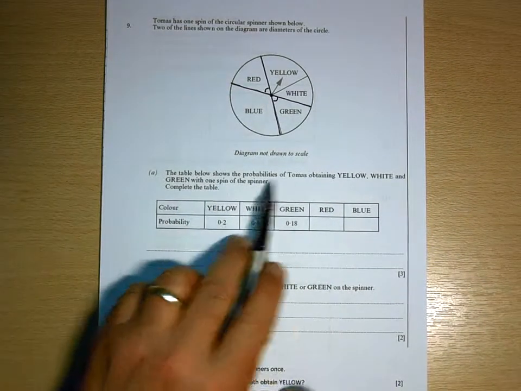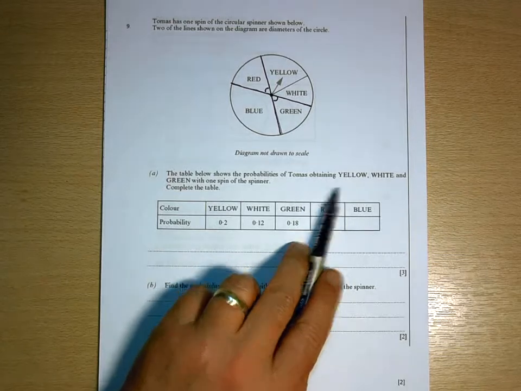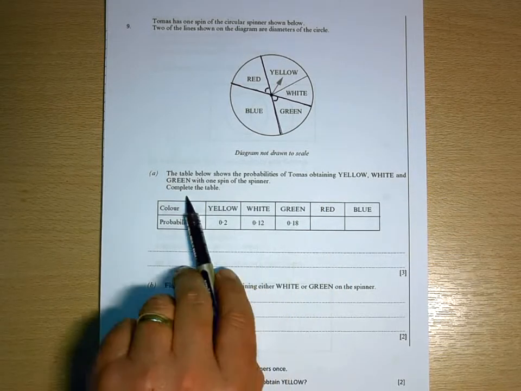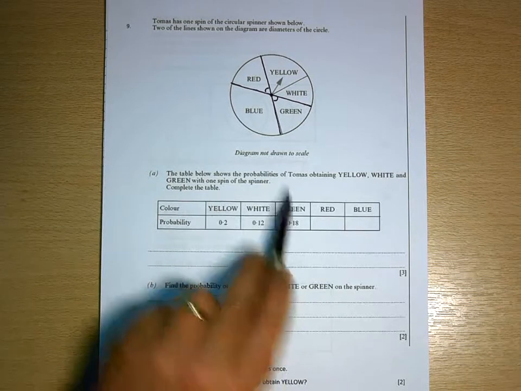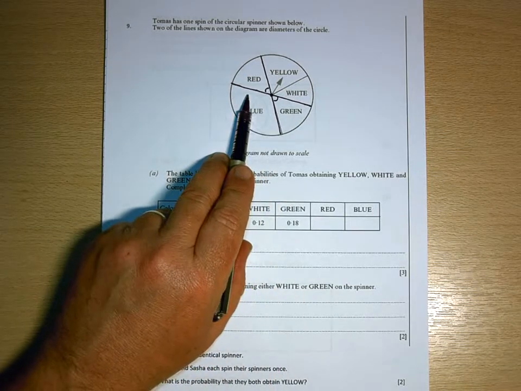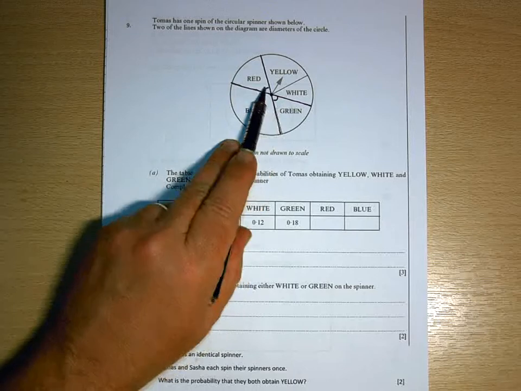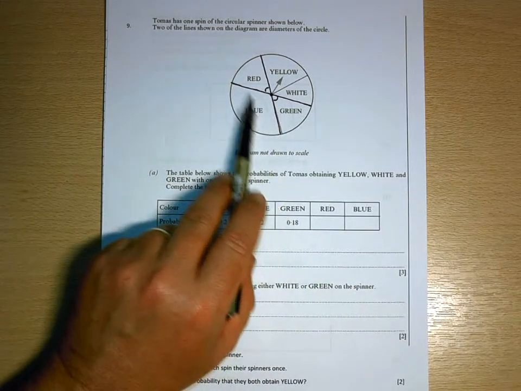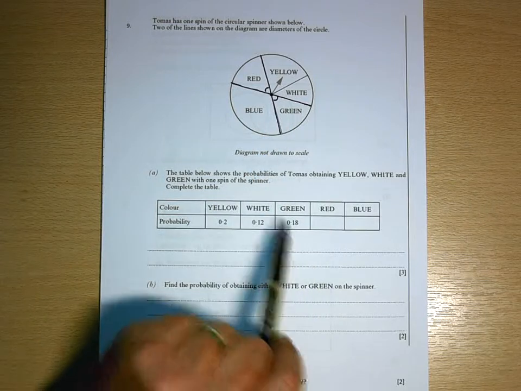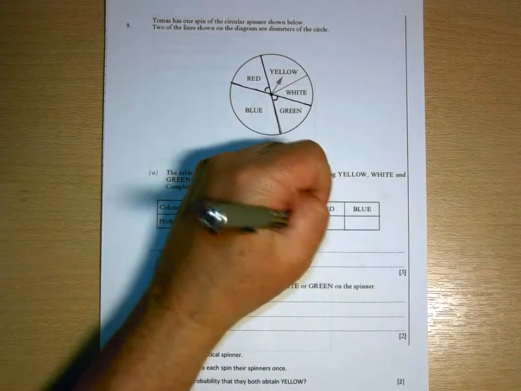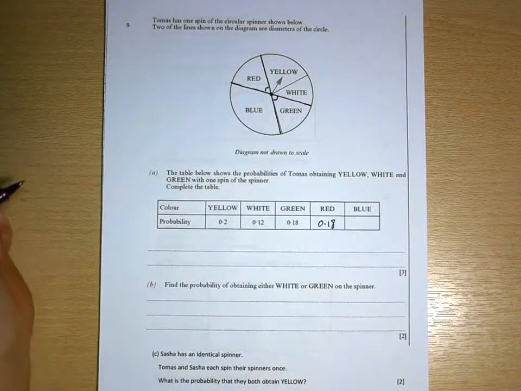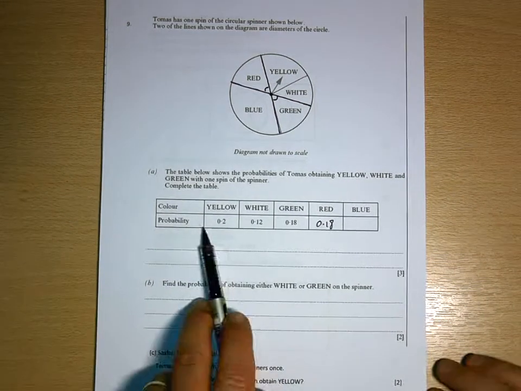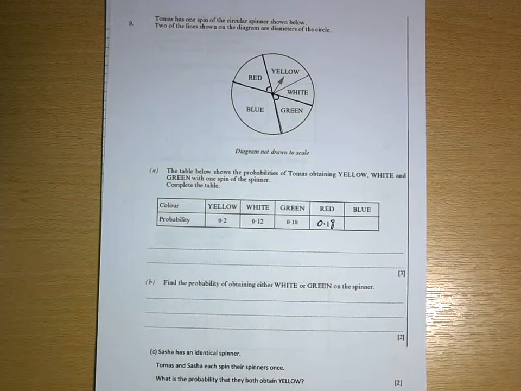The table below shows the probabilities of Thomas obtaining yellow, white and green with one spin of the spinner. Complete the table. So because we know those are diameters, the angles opposite on intersecting lines are the same. Red and green are the same. So if green is 0.18, red is 0.18 as well. I know they've all got to add up to 1.